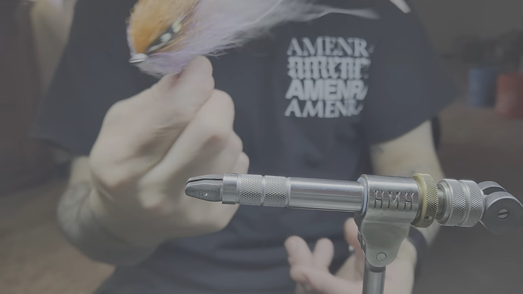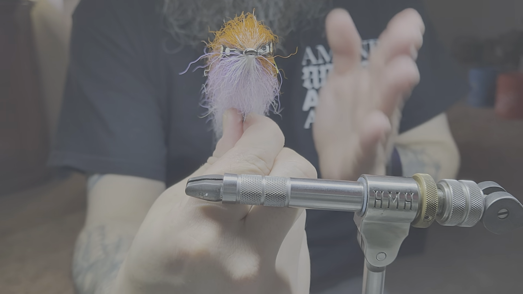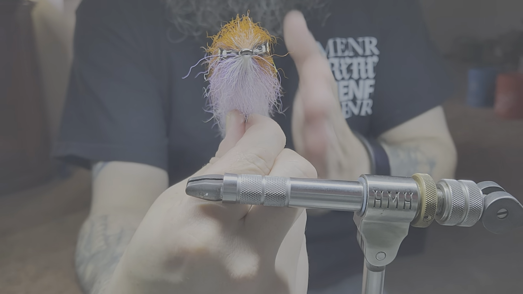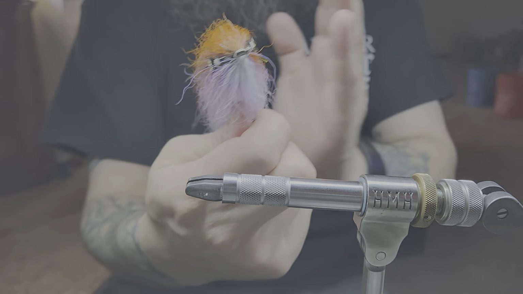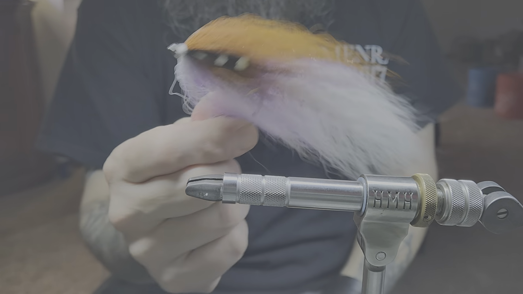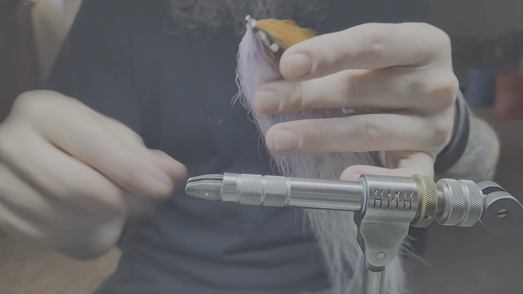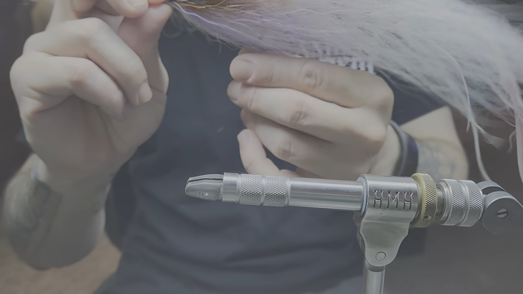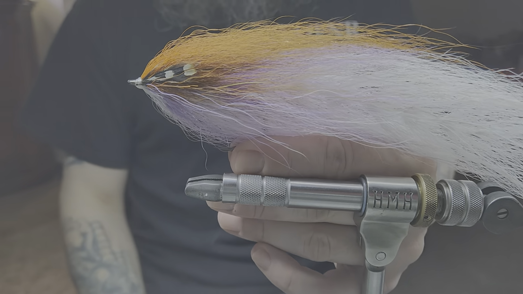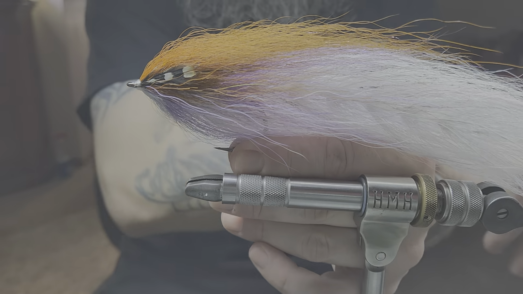When I do a beast fly, and when I'm tying, it's high and tight, like that. That's because that's the way the bait is shaped, and that's the shape I'm going for.